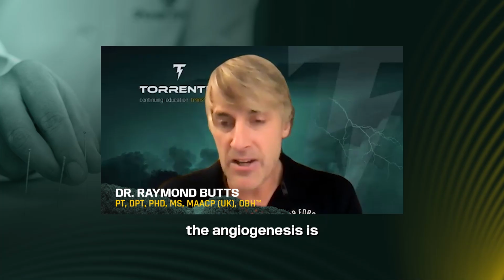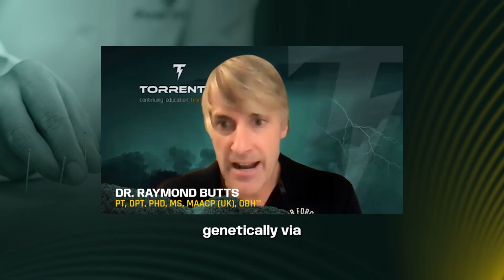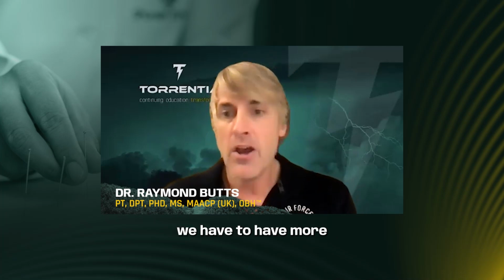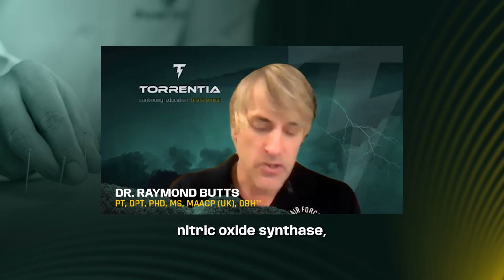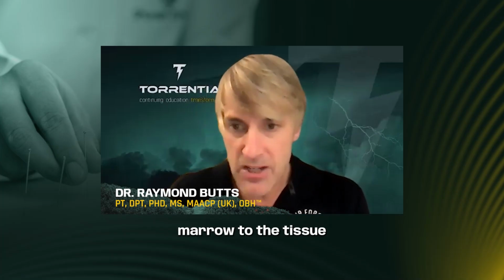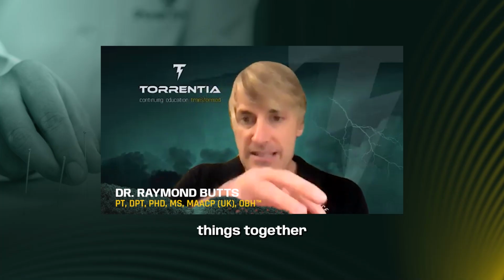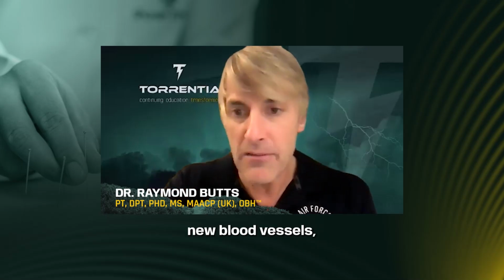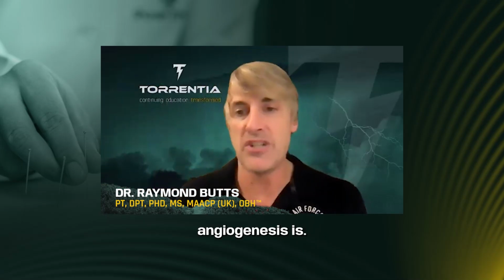We know the only way they get to angiogenesis is, genetically, via the ERK and the AKT pathway. We have to have more transcription of nitric oxide synthase. We have to have more VEGF, and we have to have more SDF1, which beacons stem cells, specifically endothelial derived stem cells, to come from the bone marrow to the tissue so that those three things together can then lay down new blood vessels, which is exactly what angiogenesis is.